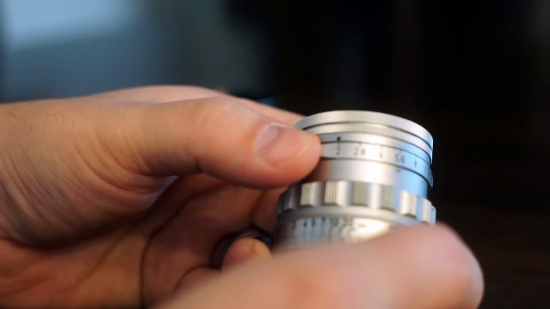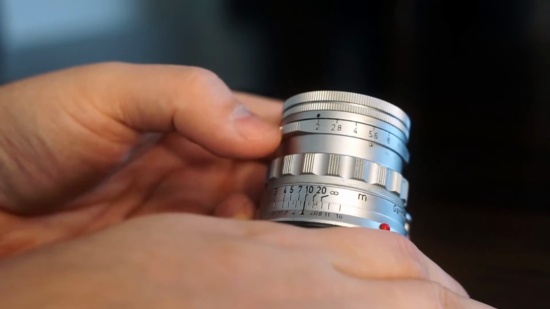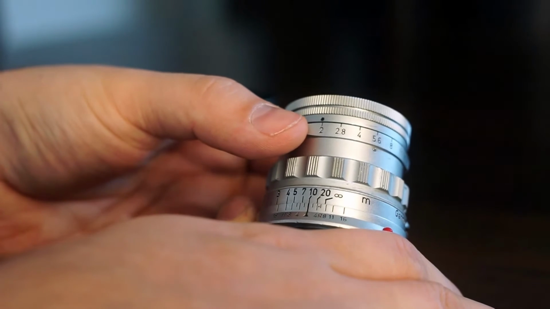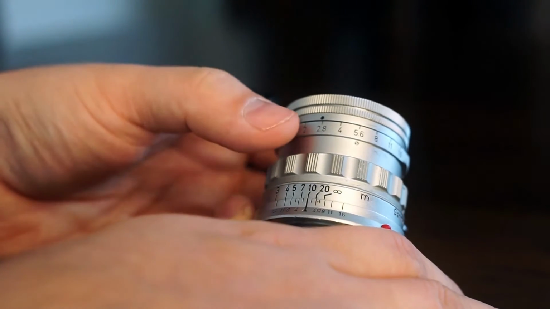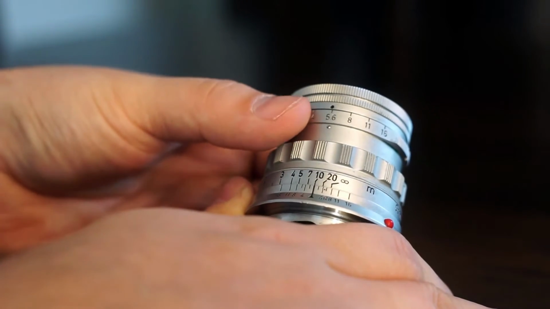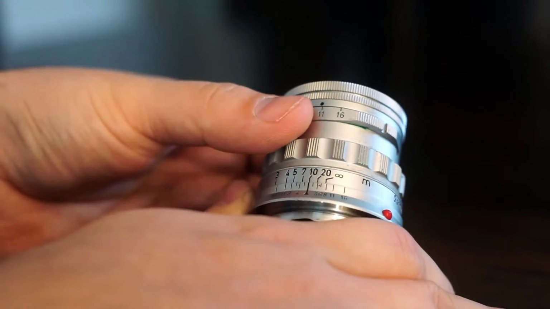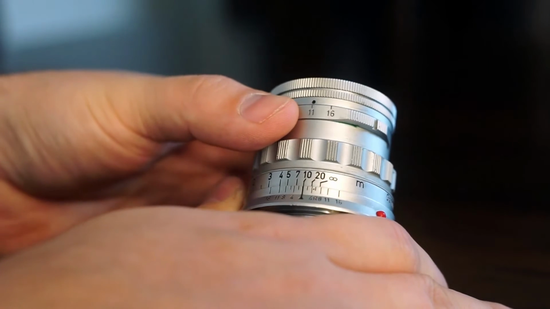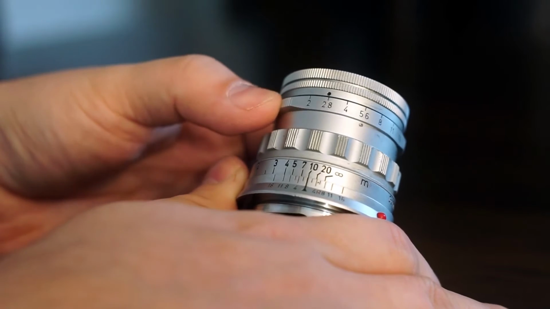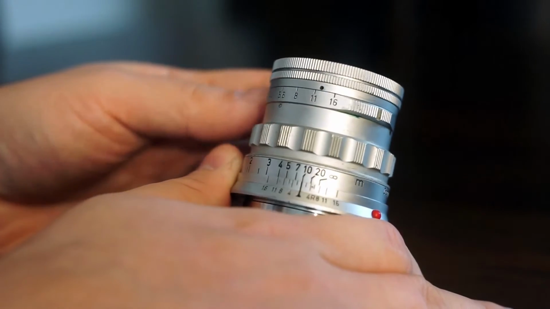If you turn the aperture, it goes clicky from 2 to 2.8 to 4 to 5.6 to 8 to 11 and to 16. So you have one step increments and a really lovely click to stop them.